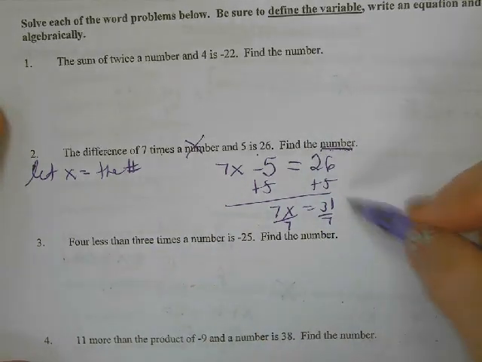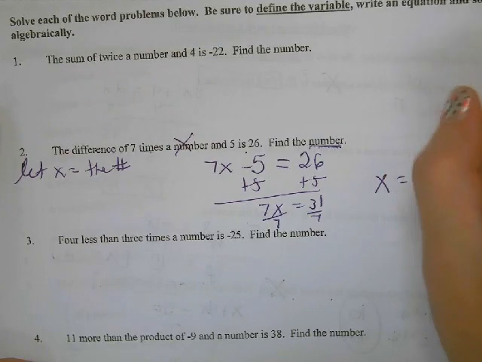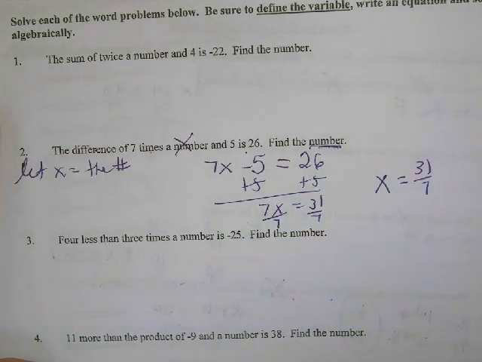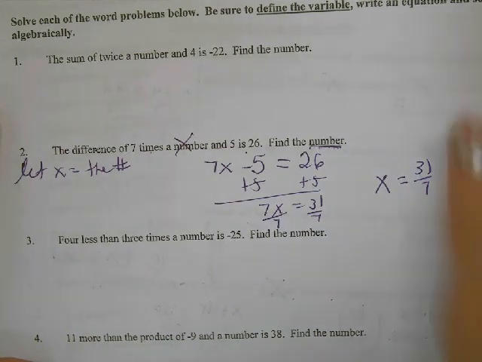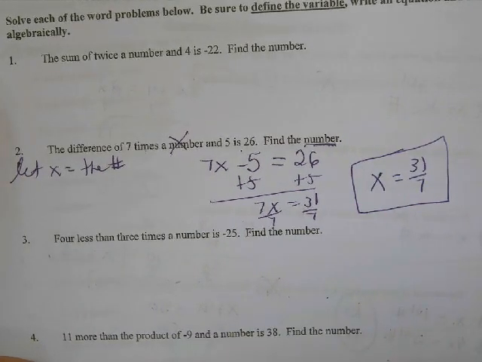Now 7's not going to go into 31 evenly. So I can either leave it as 31/7, I can change that to a mixed number, or I can write out the entire decimal. I cannot round. So I'm actually going to leave it like this because it is mathematically correct, and it has the least chance of me making an error by trying to change it. So I'm leaving it as 31/7. The directions don't tell me I have to reduce, and they do not tell me to round. So I'm going to leave it like this.